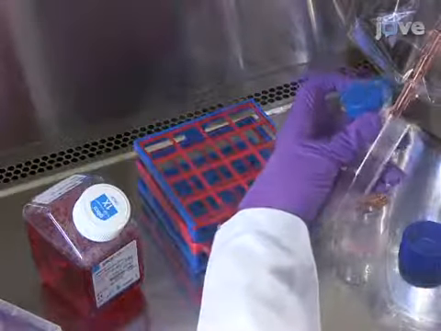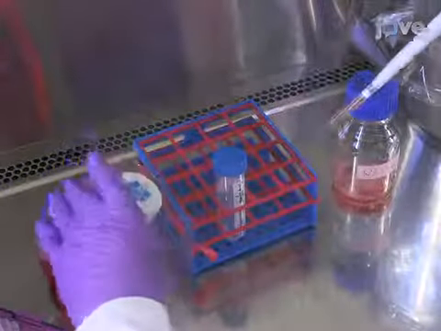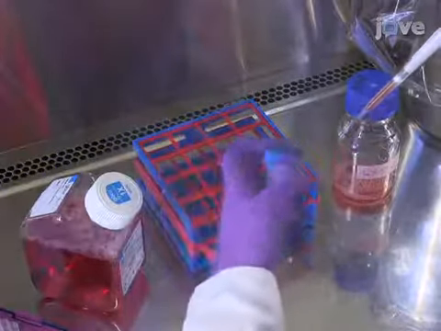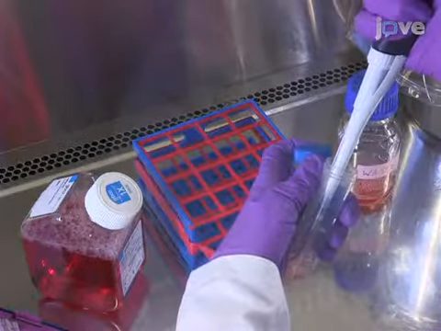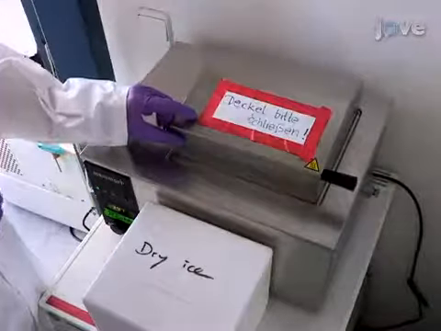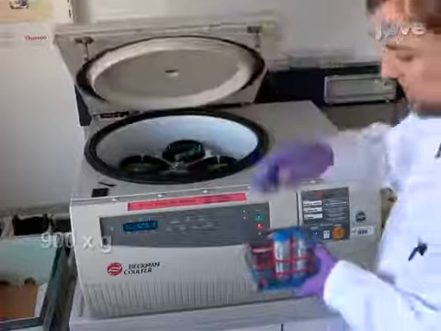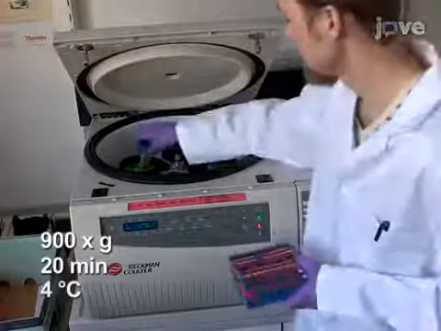Following the spin, remove the supernatant and resuspend the pellet in a suitable volume of medium. 1 milliliter should result in a titer in the range of 10 to the 10th per milliliter. Perform 3 freeze-thaw cycles as before to disrupt the cells. Then, centrifuge at 900 g for 20 minutes at 4 degrees Celsius.